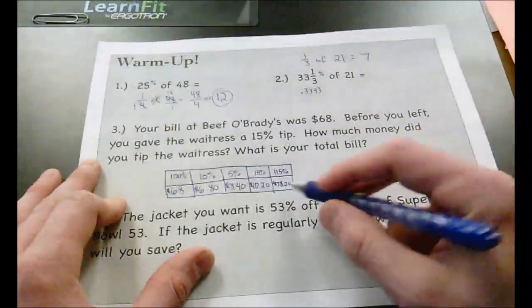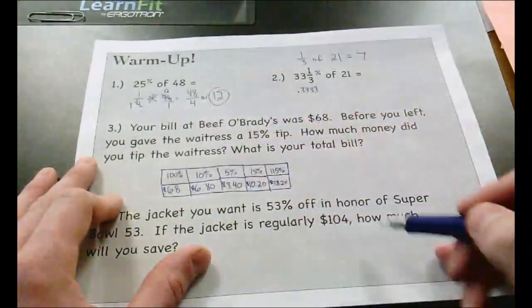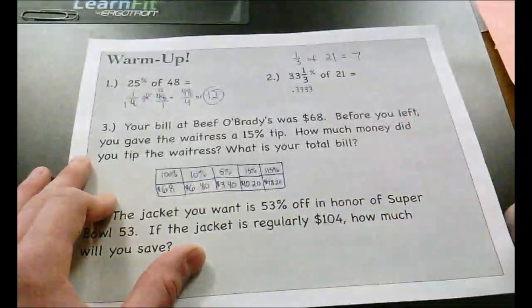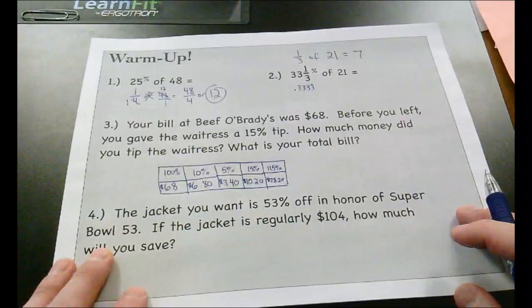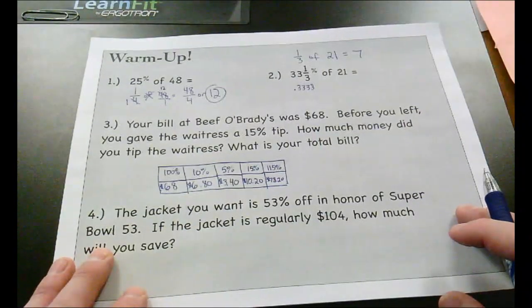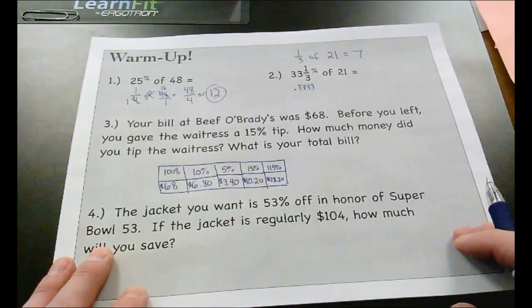So what is our total bill? $78.20. What did we tip? We tipped $10.20. So this one, for me, the rate table is a little easier. The next problem, we're going to show like a combination of fractions and the percents.